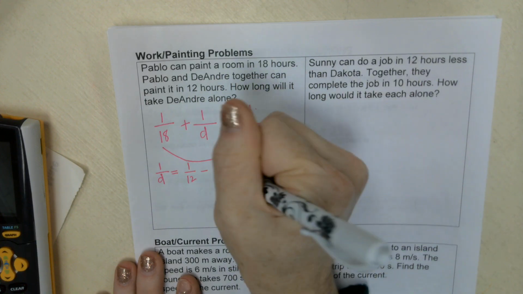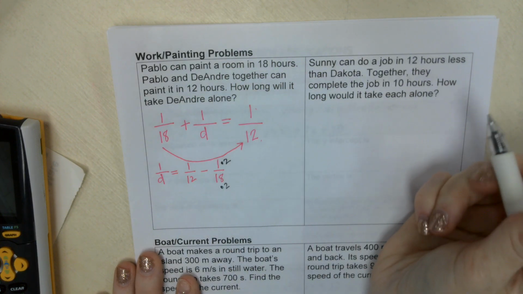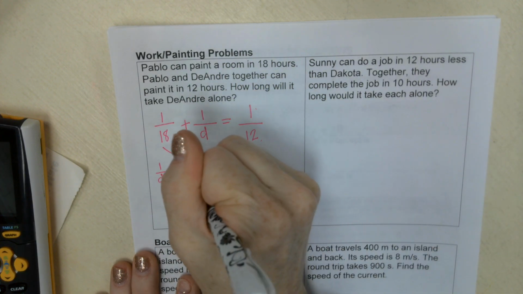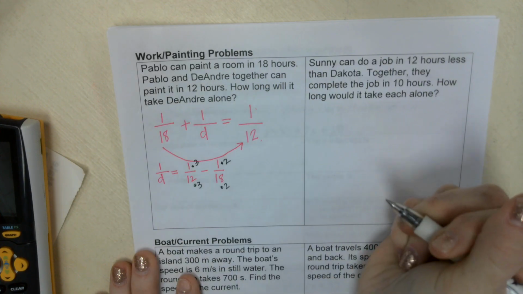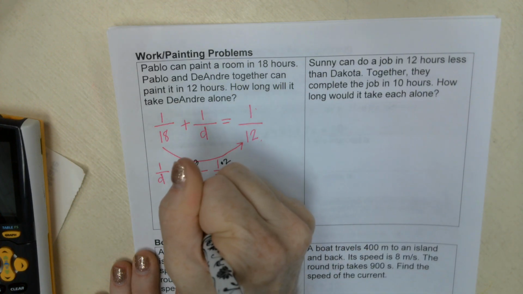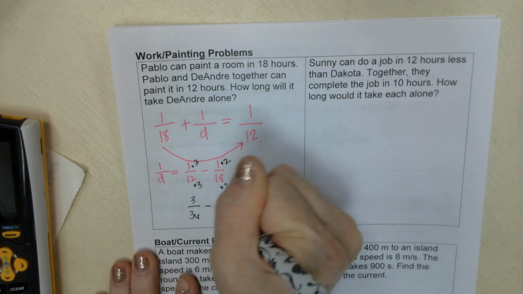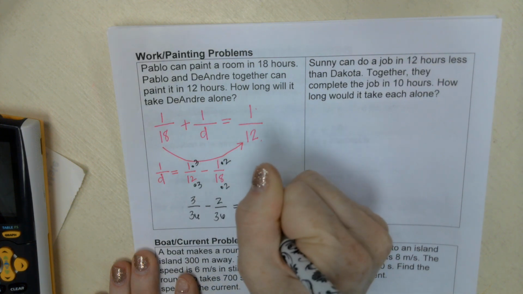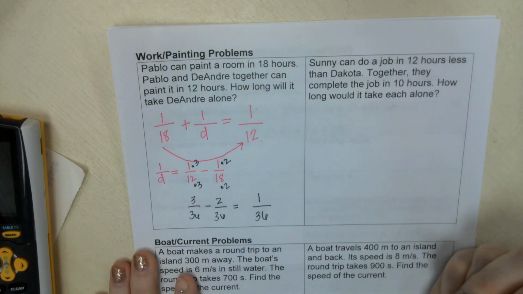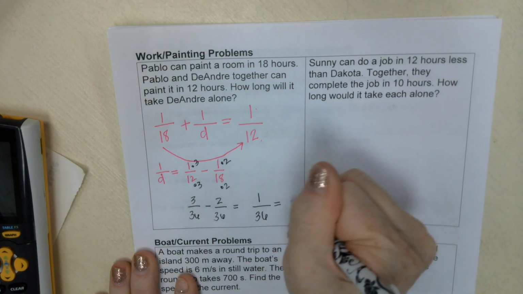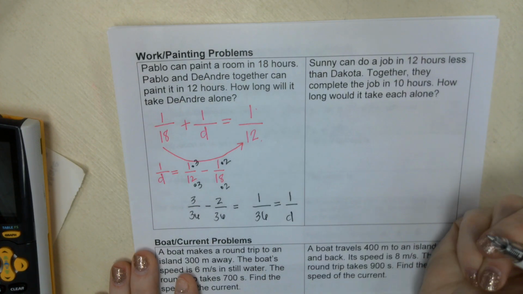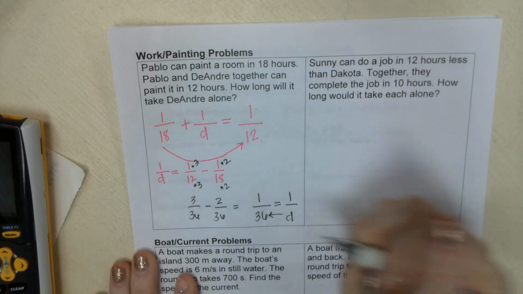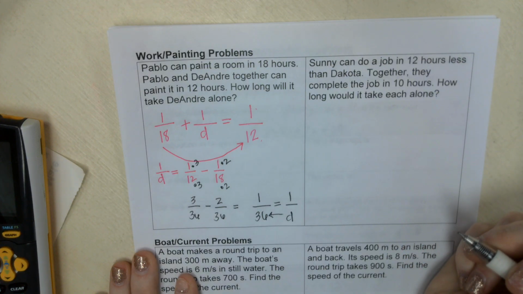If I multiply 18 by 2, does that turn that into 36? And here I can multiply by 3. So this is 3 over 36 minus 2 over 36. So 1 over 36. That represents DeAndre's time. How long does it take DeAndre to paint that one room?